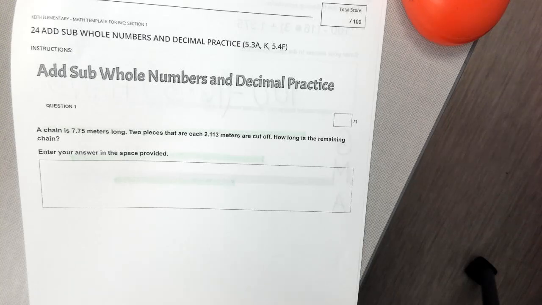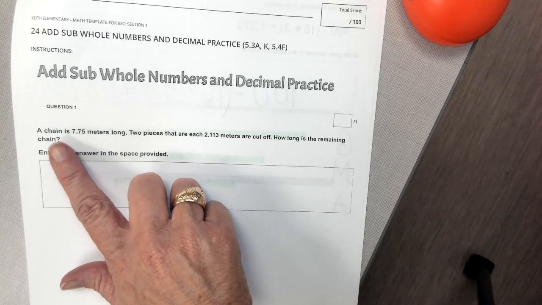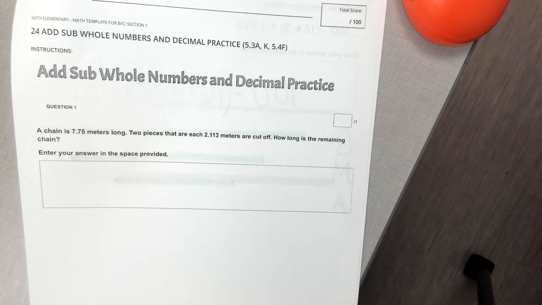Okay. Again, we're using numbers. I don't want any numbers. So I'm going to read that again, and I want you to tell me what's happening in the problem, but you can't use any numbers. Here we go. A chain is 7 7/75 meters long. Two pieces that are each 2 113 thousandths meters are cut off. How long is the remaining chain?